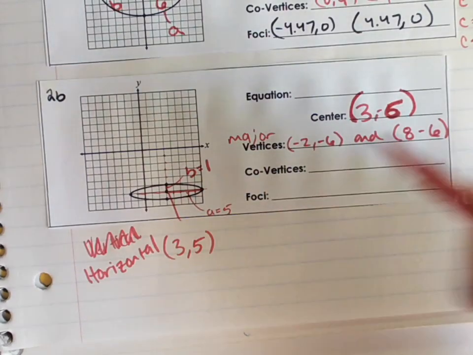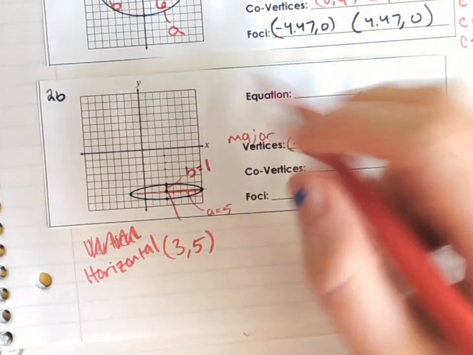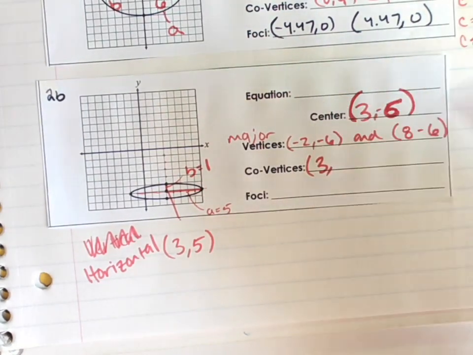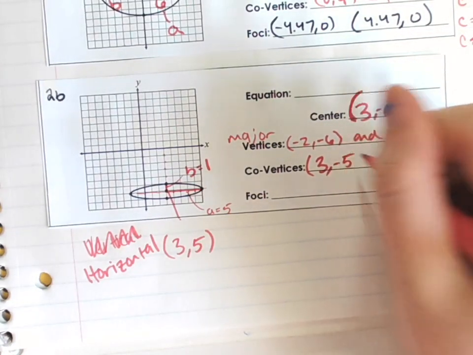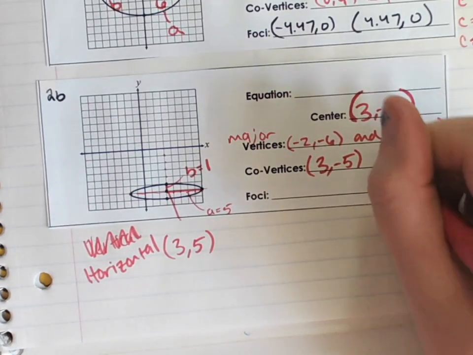Good deal. Co-vertices are the ones that are on the shorter minor axis, so that would be 3, comma, negative 5. And 3, negative 7.